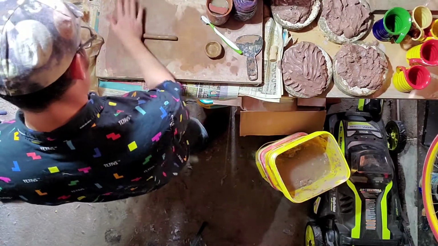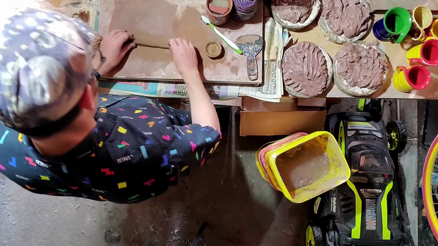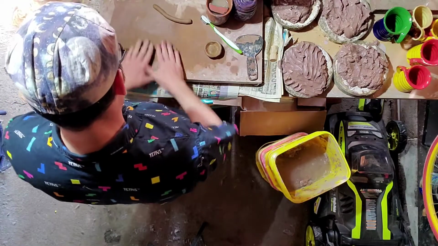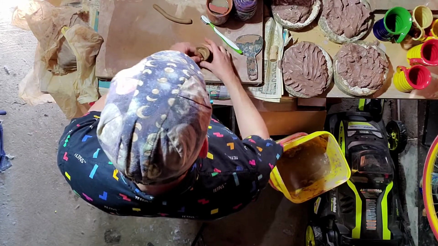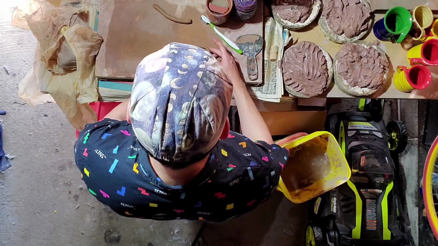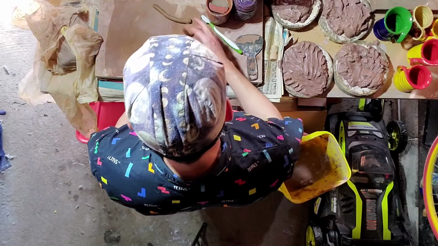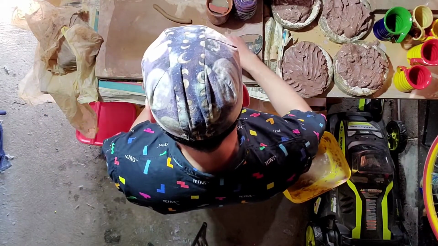Once I've got my next coil, it's going to start right where this one left off. So I'm just going to overlap them and blend them together there. So you won't even be able to see where one ends and the next one begins. And, whoops, slip and score. There we go. And just start building.